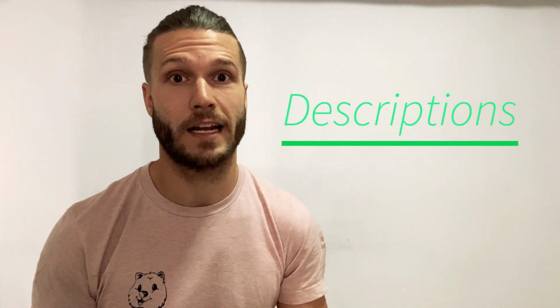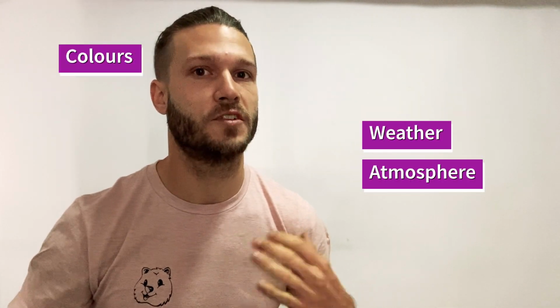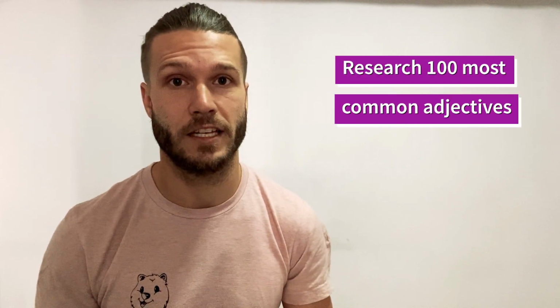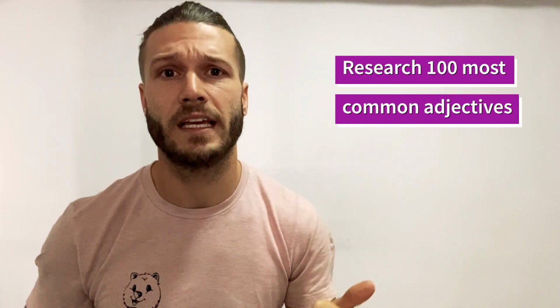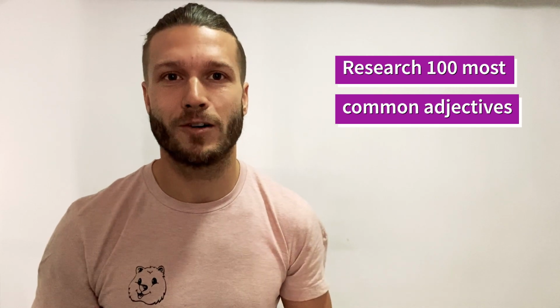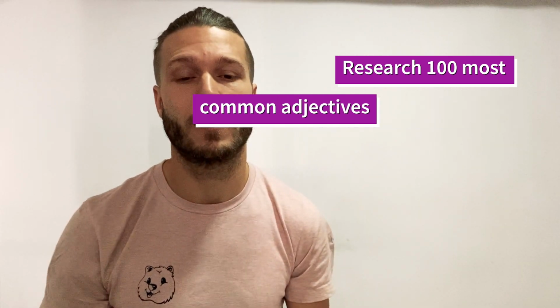So you need to be able to describe what you see in this image, and adjectives often help us do that. So let's think of colors that you see in the image. Think of the sizes of objects or people in there. What is the weather like? Can you describe the general atmosphere, mood, or the vibe that's taking place in the image? So you might want to consider finding a list of the most common adjectives in your target language. They could be about big, small, fast, slow, close, far, happy, sad, and so on.